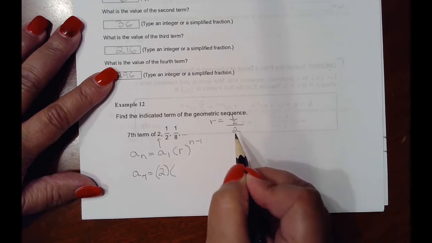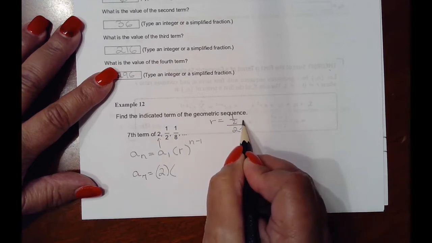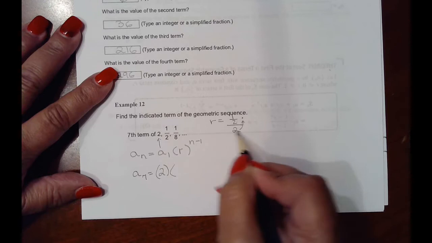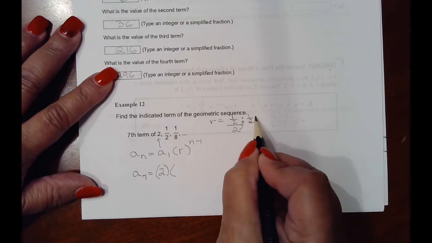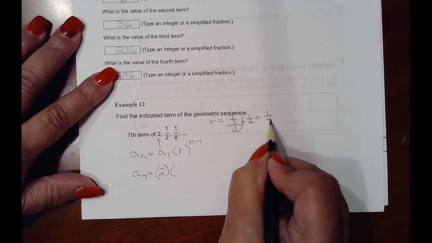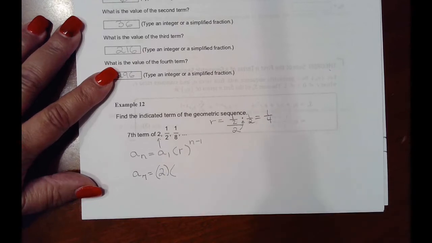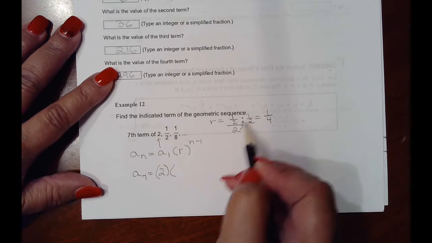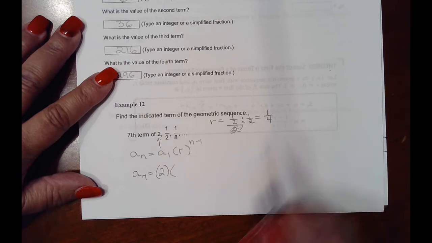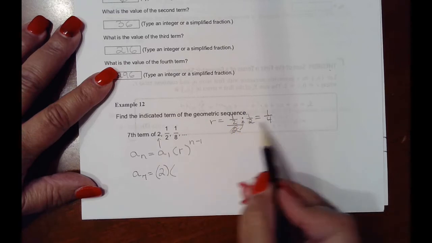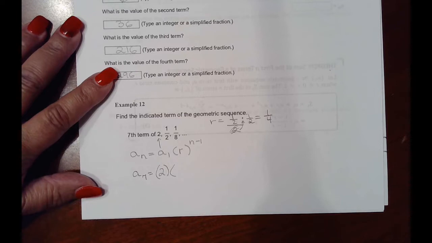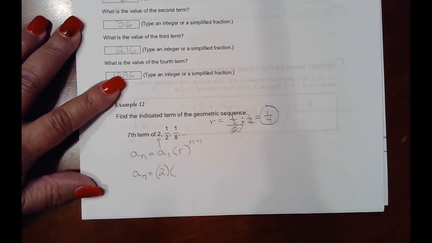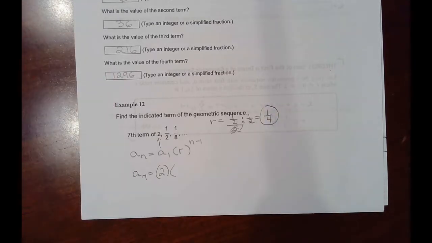1/2 divided by 2 over 1 is the same thing as 1/2 times the reciprocal of the divisor. The reciprocal of 2 is 1/2. Therefore, your r value is 1/4. I sometimes refer to that as float and flip. Float this to the top, flip it over, noting it as the reciprocal. Therefore, this is not here anymore. And when you do the multiplication, top times top, bottom times bottom, you get a more simplified value for this complex fraction. So that would be the r value right there.